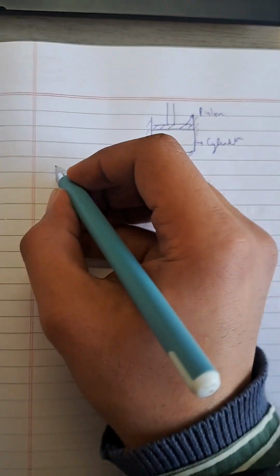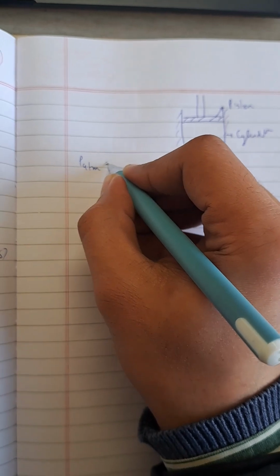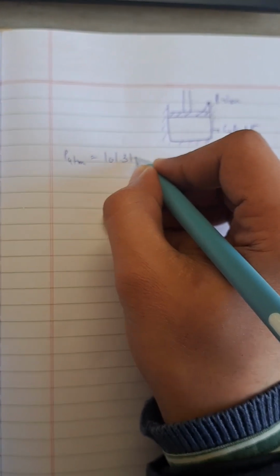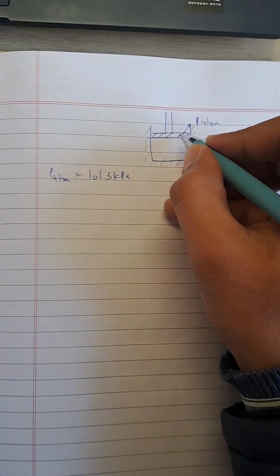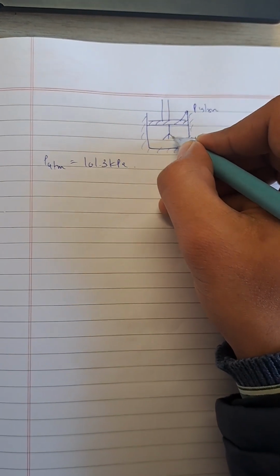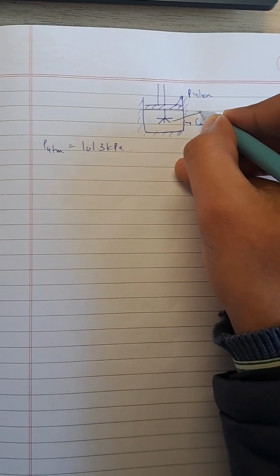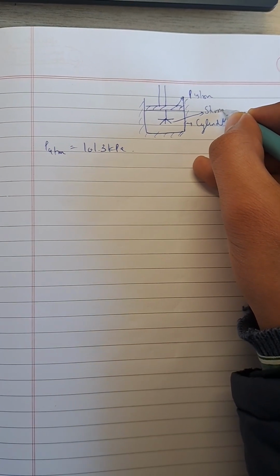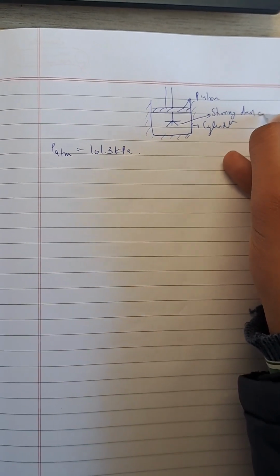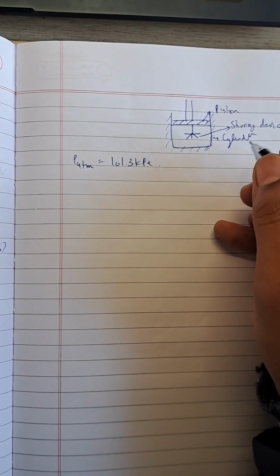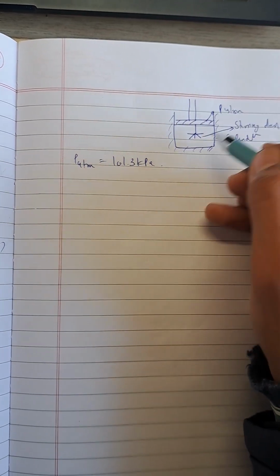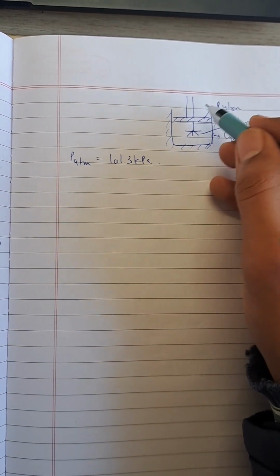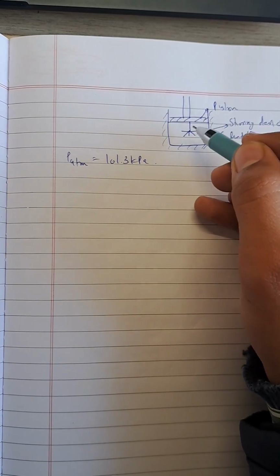We have been given atmospheric pressure. P atmosphere is given out to be 101.3 kilopascal. And we have been told that there is a steering device here. Suppose it is my steering device, and the piston is frictionless and held against the fluid with the help of atmospheric pressure. Now since it is a steering device, therefore it will do the rotations.